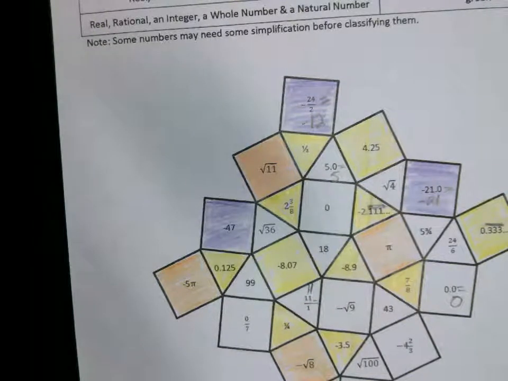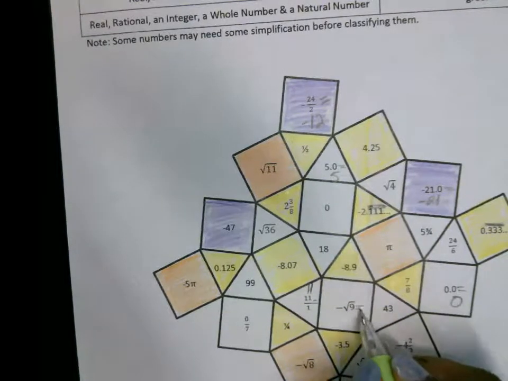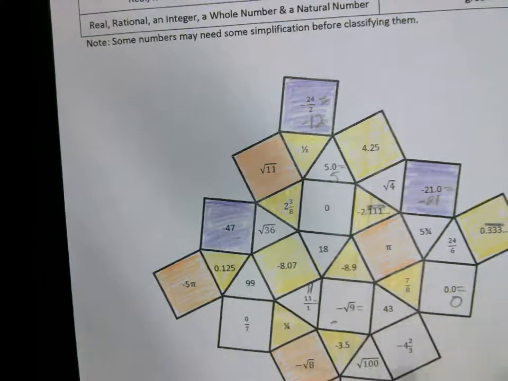And negative 4. No. Hold on. If there's a negative 4, it would be. Is there a negative 4 somewhere? No. Okay. Negative 9. Where's negative square root of 9? Oh, what's that equal to? What's the negative square root of 9? Type it in. What's that equal? It's a negative what? Type it in.